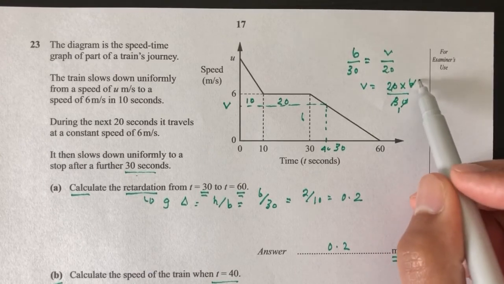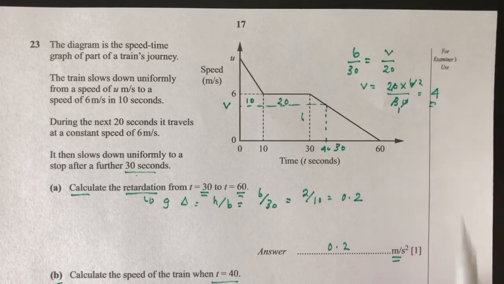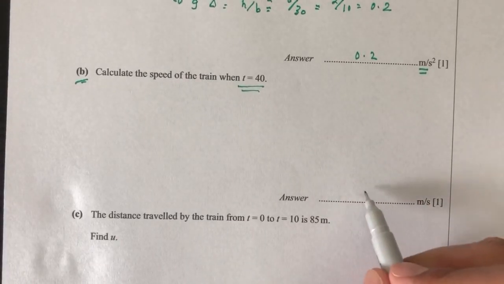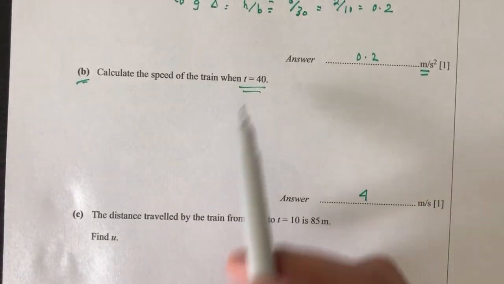That will be 1, 2, so v will be 4. So the value of v will be 4.